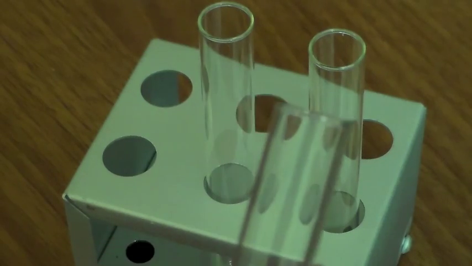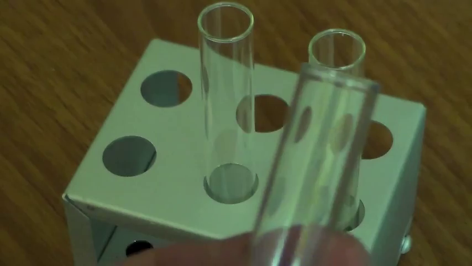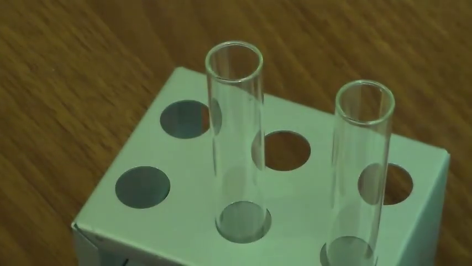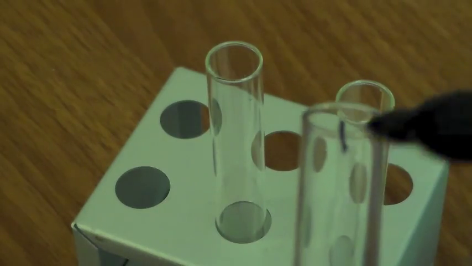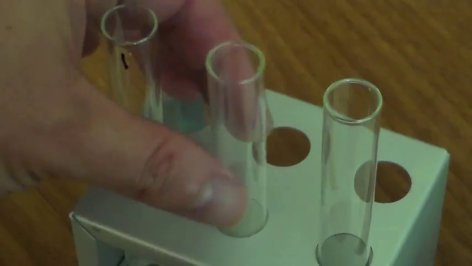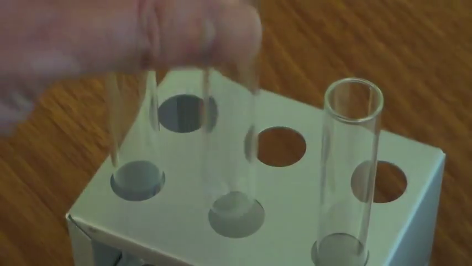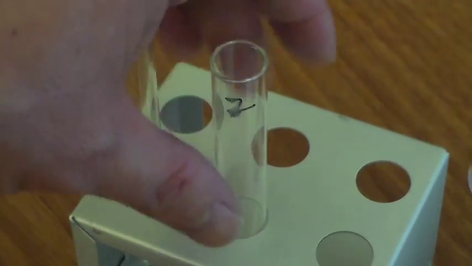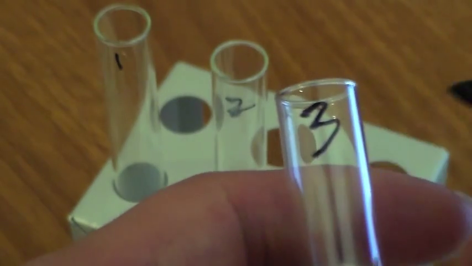Okay, right now we're going to focus on numbering the test tubes. This will be test tube 1, 2, and 3.